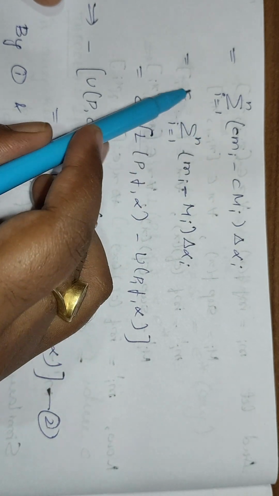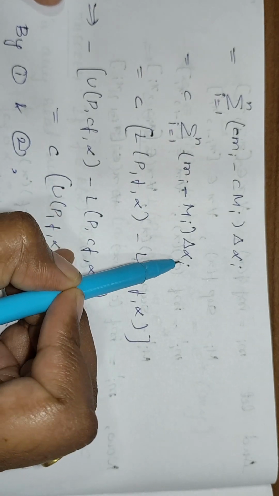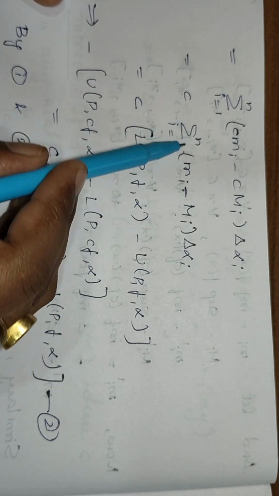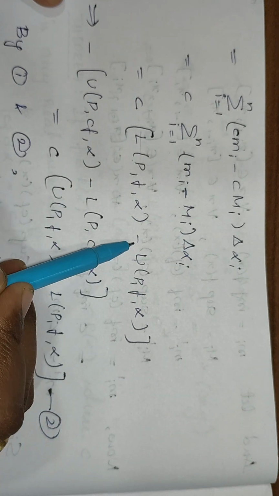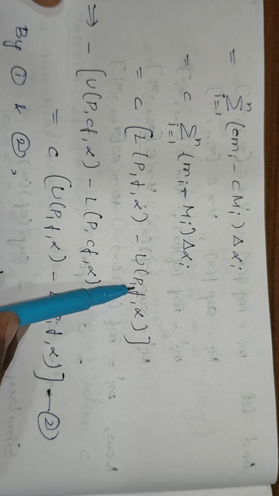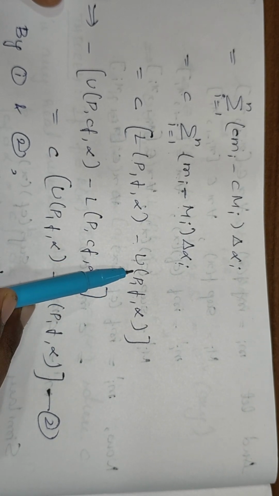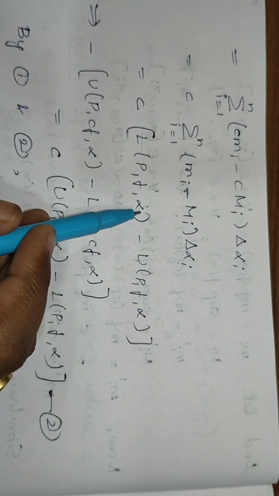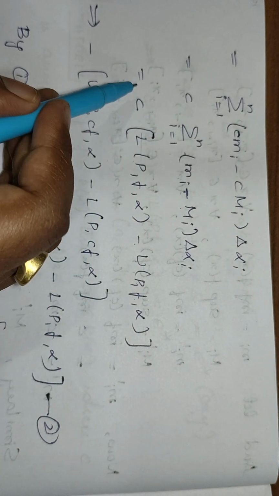If I take the c outside the summation, I have summation of (mi minus capital Mi) into delta alpha i. The summation of mi delta alpha i is nothing but the lower sum of f with respect to P, and the summation of capital Mi delta alpha i is nothing but U(P, f, alpha), the upper sum of f with respect to the partition P. So if I take the minus sign outside, I have U(P, f, alpha) minus L(P, f, alpha), with the minus c.